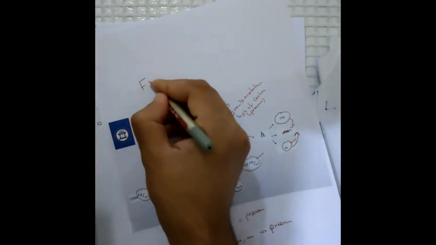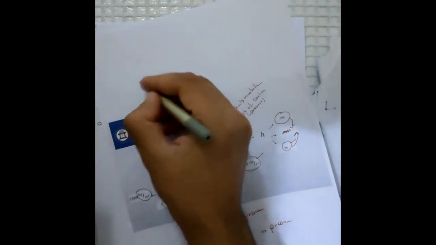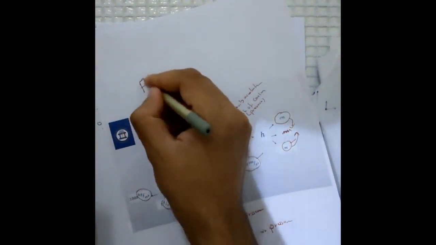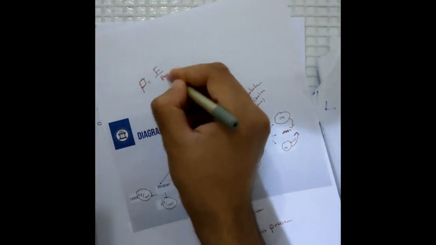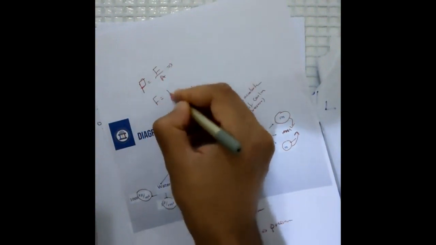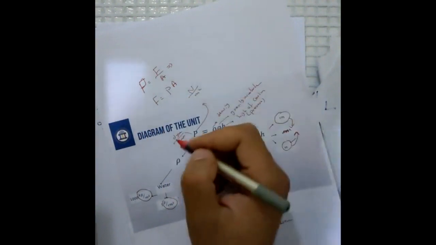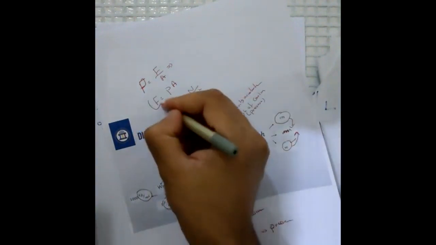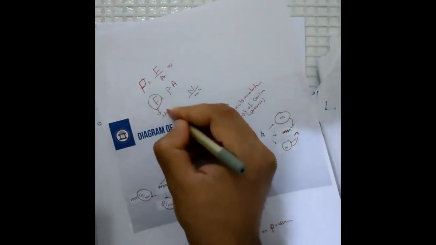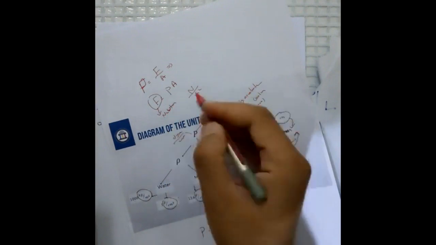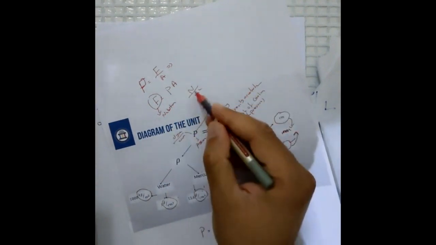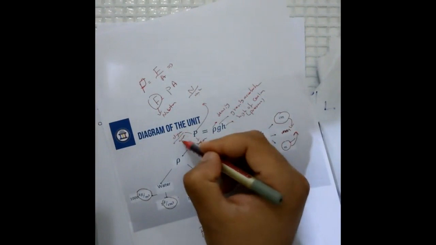Okay, force, as I explained, the pressure is force per area. That means force will be pressure multiplied by area. When he said this should be in Newton, that means the pressure will be in what? Newton per meter square or dyne per centimeter square?